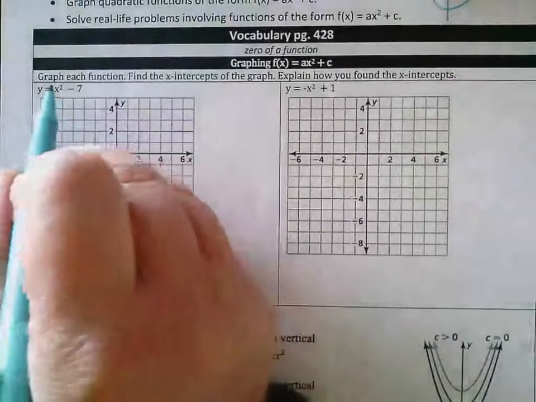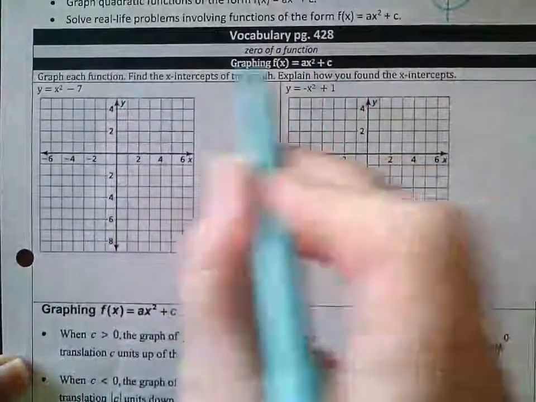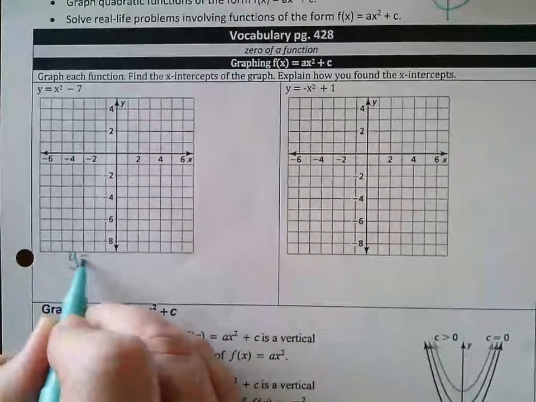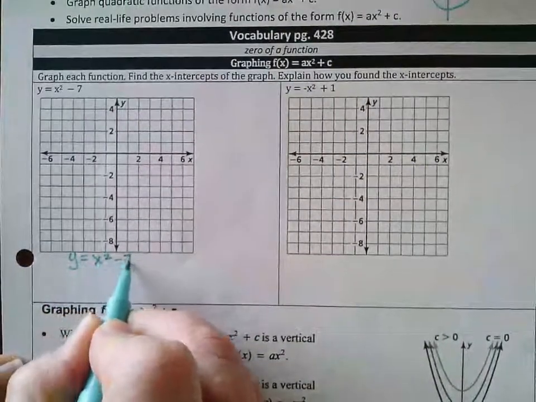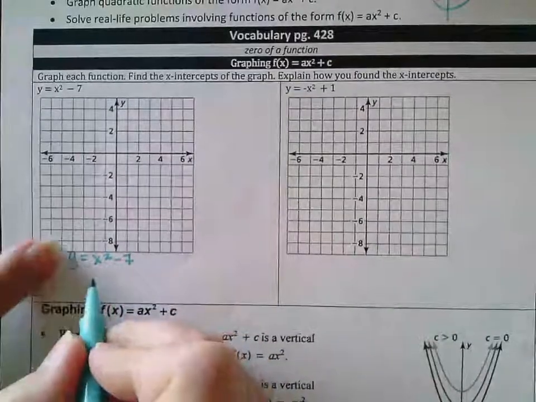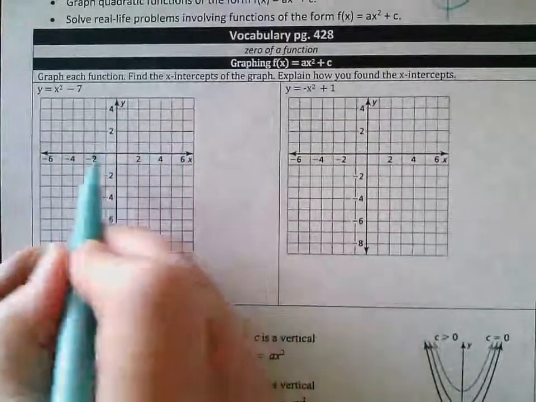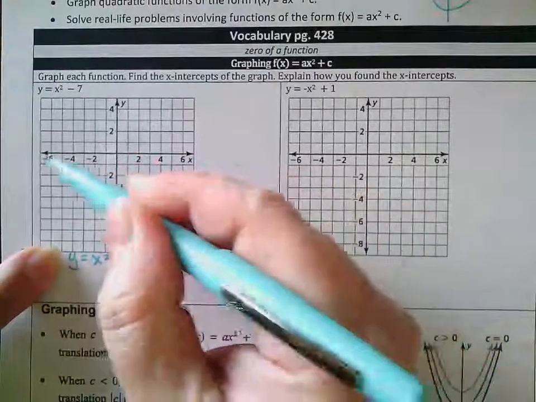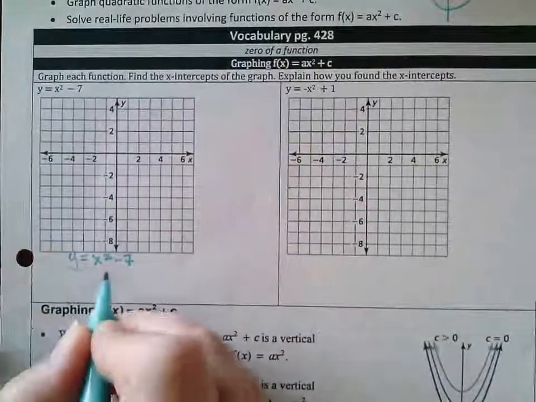So graph each function and find the intercepts. How do we find them? If you have y equals x squared minus 7, if you set y equal to 0, that'll give you the x-intercepts, because this is where y equals 0. So anywhere along here is the x-intercepts.